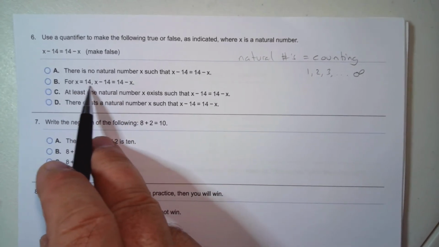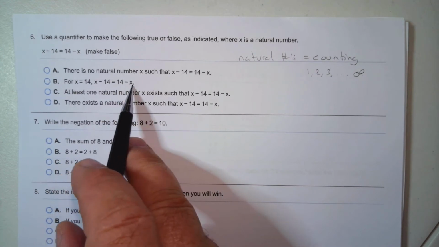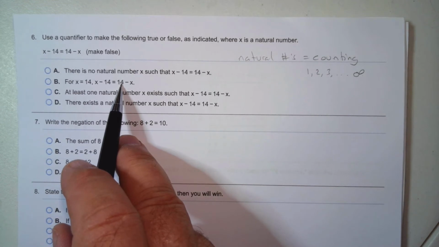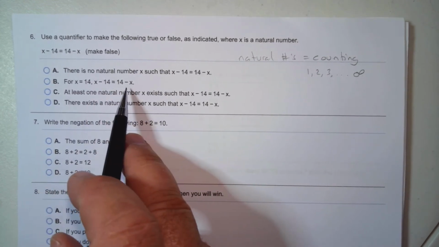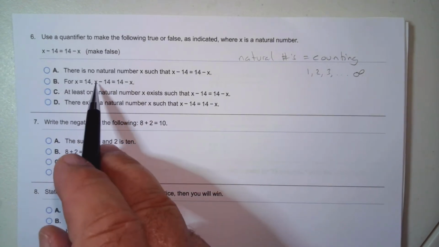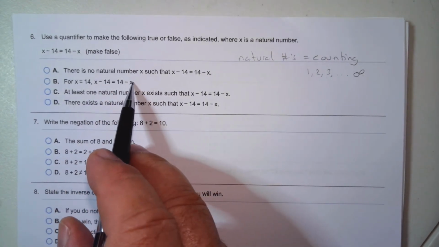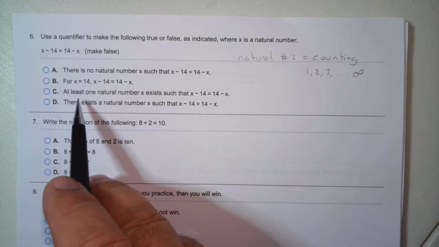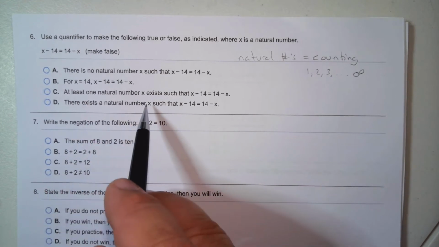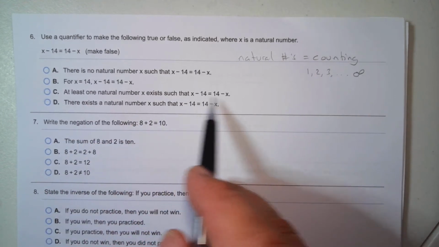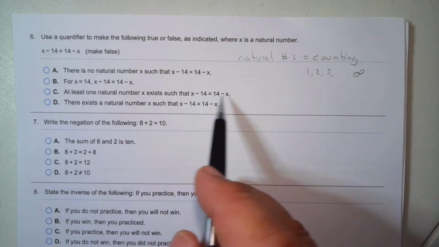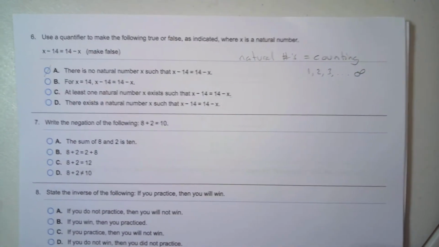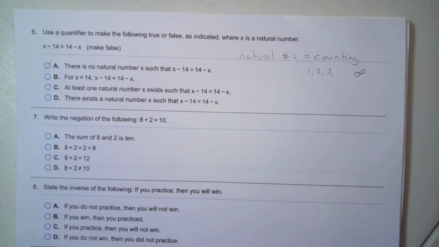For x equals 14, 14 minus 14, okay, that could be, but again, you can't do that. 14 minus 14 makes it equal 0, and 0 is not in there, so it can't be B. At least one natural number exists, and it's not true because if you put any natural counting number in there, you get a positive and a negative number, so no. The only one that's true that could work is there's no possible answer.